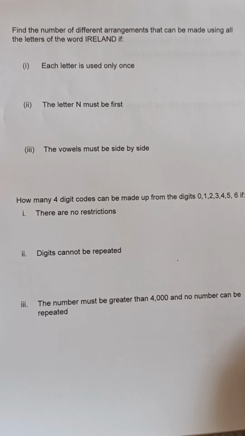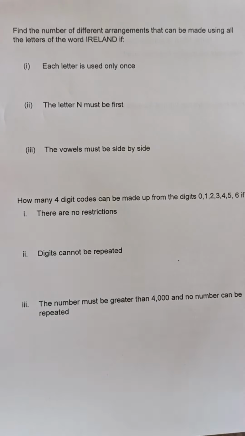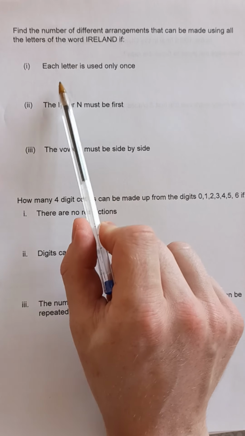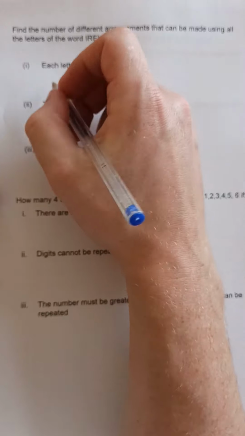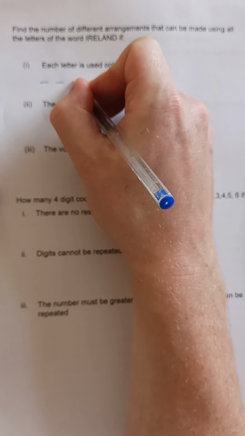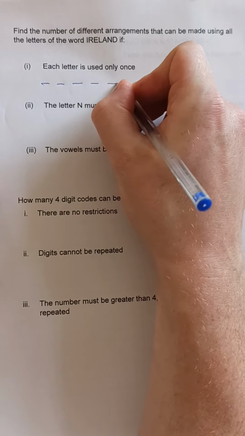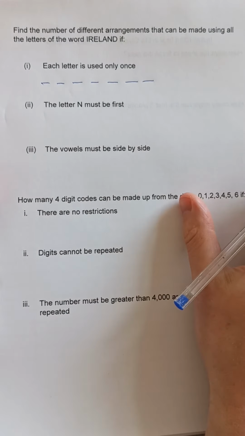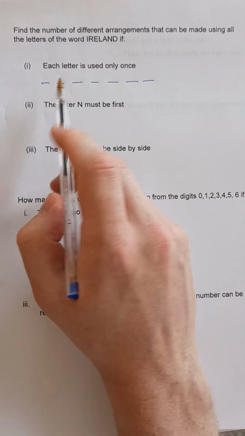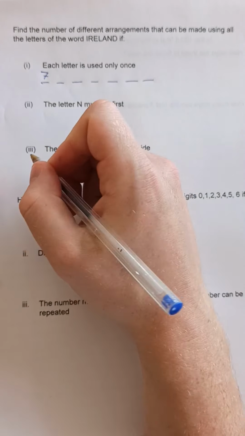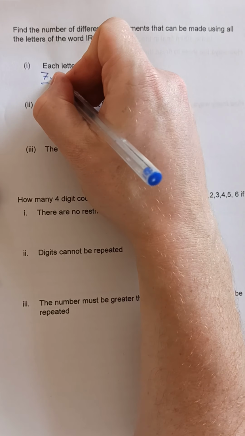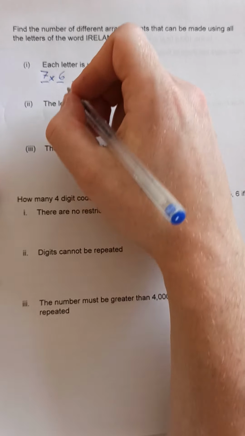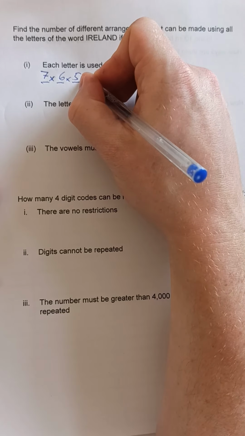Firstly, if each letter is used only once. So we can see here there are 7 letters in Ireland. And if each letter is used only once, I'm going to use 7 spaces here to fill in. For the first choice, we have 7 letters. So if one letter has been used, that leaves us with 6. If 2 letters are used then, that leaves us with 5, and so on.